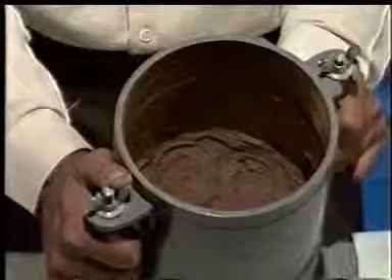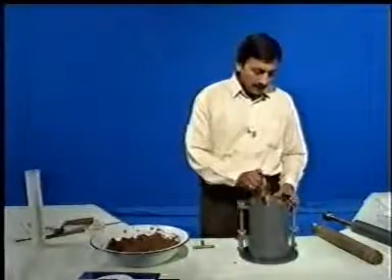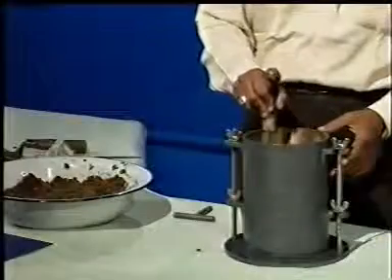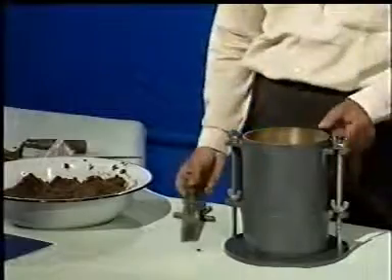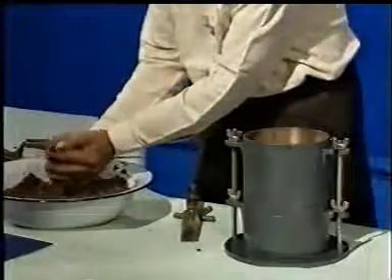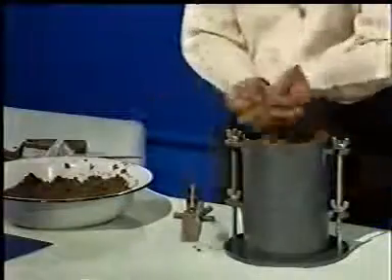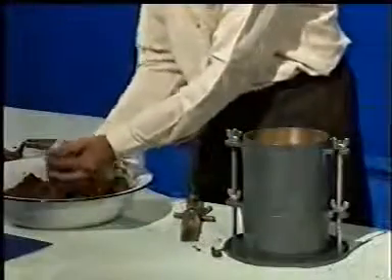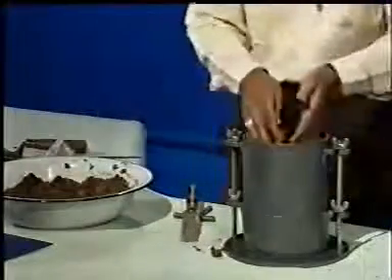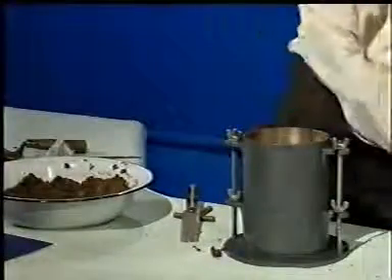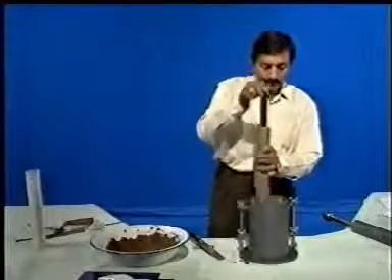After compacting the layer, scratch the top surface of the layer and add more soil for subsequent layer. Compact in the similar manner.